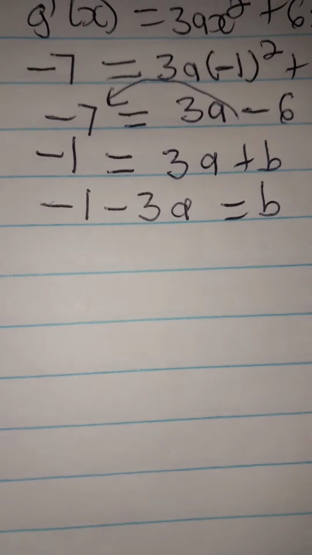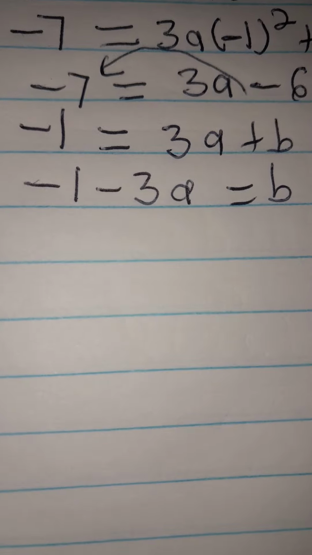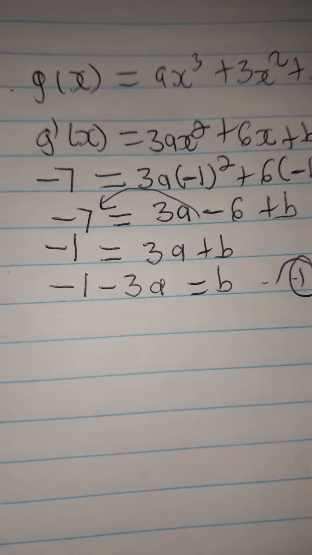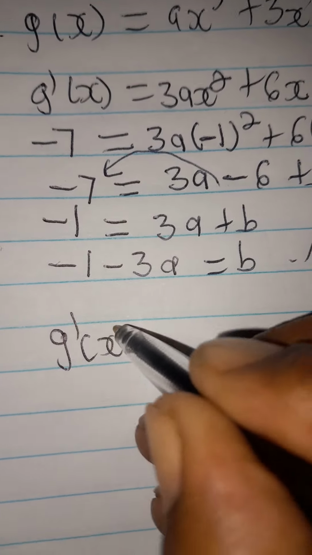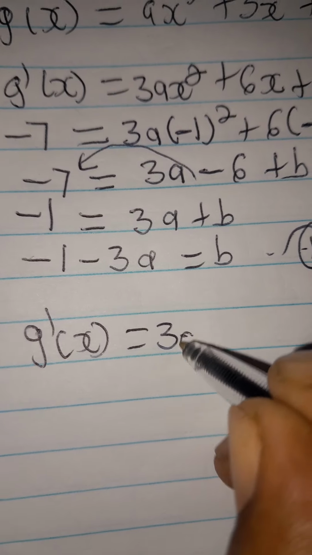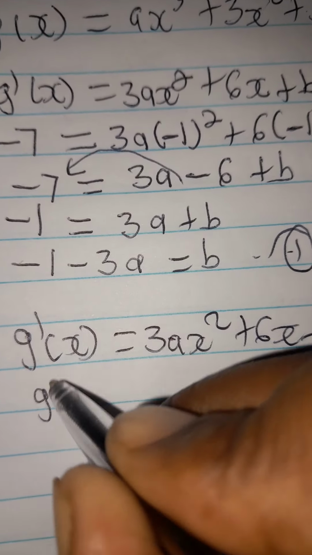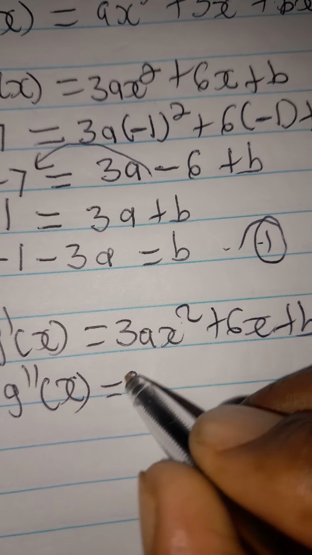We are not done, right, guys. Remember that they said for which values of x will g be concave up. From here, you are going to derive twice. We're supposed to derive twice, but because we have derived once here, we will take this and derive once. There is no need for us to derive twice again. So we are going to take the one that we have derived, which is 3ax squared plus 6x plus b. So we will derive it. So we are going to say the second derivative of g of x is equal to 3 times 2, that will be 6.